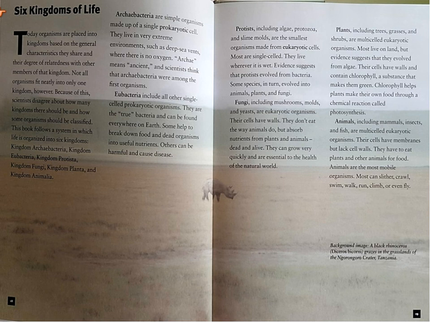So the 6 kingdoms of life. Today, organisms are placed into kingdoms based on the general characteristics they share and their degree of relatedness with other members of that kingdom. Not all organisms fit neatly into one kingdom. Because of this, scientists disagree about how many kingdoms there should be and how some organisms should be classified. This book follows a system in which life is organized into 6 kingdoms: Kingdom Archaebacteria, Kingdom Eubacteria, Kingdom Protista, Kingdom Fungi, Kingdom Planta, and Kingdom Animalia.